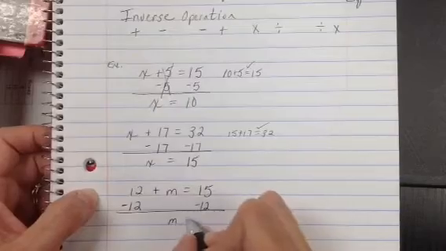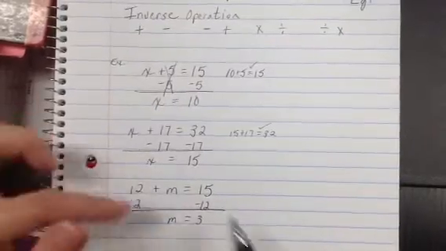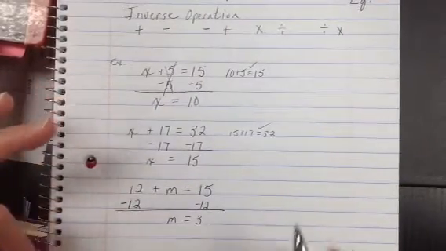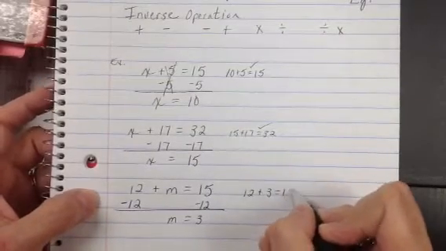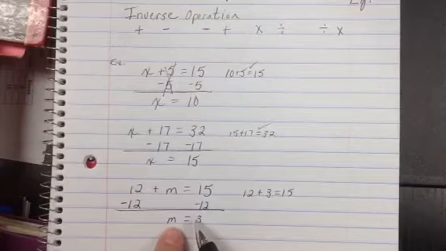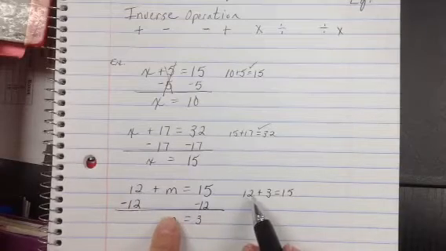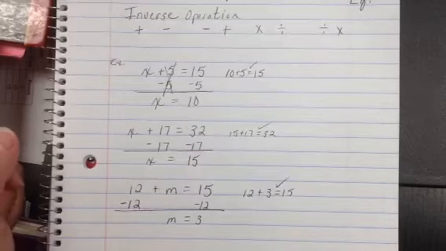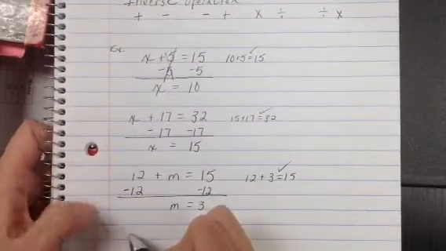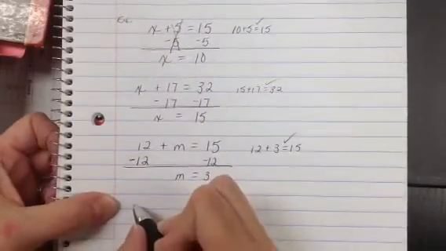So now m equals 3. It didn't matter that the letter came after the number. Check it. 12 plus 3 equals 15. I put 3 in for m because I got that m was 3. Does that equal 15? Yep. Check.